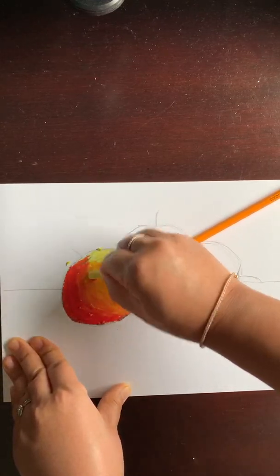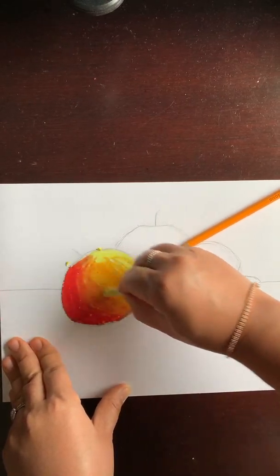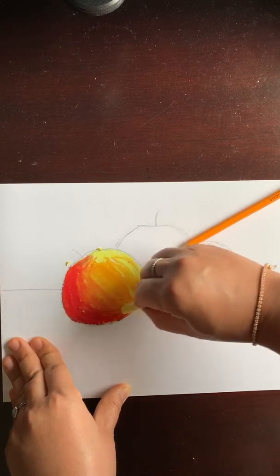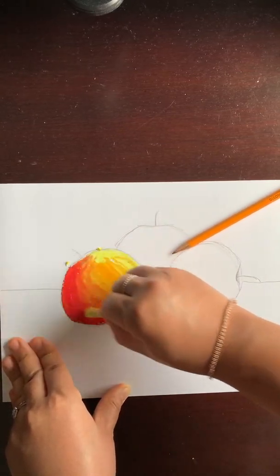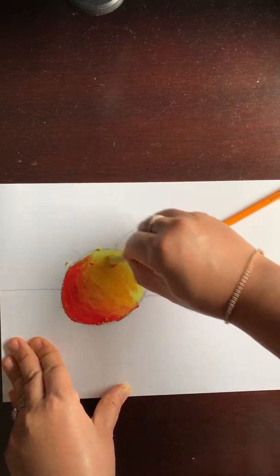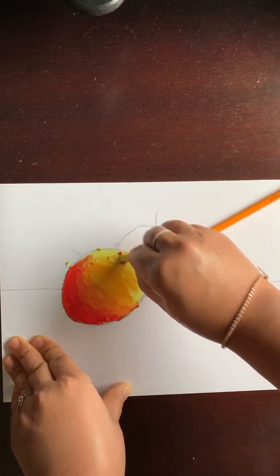I'm taking my yellow and going on top of the red and the orange. And the oil pastels are oily, so they will blend together nicely. Like that. Go back in on this side to make this side a little bit smoother as well.